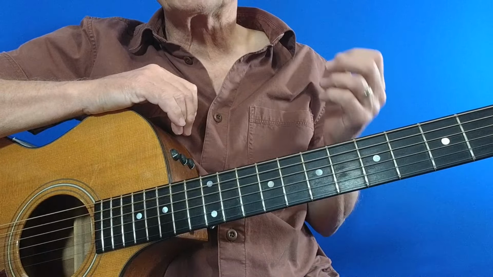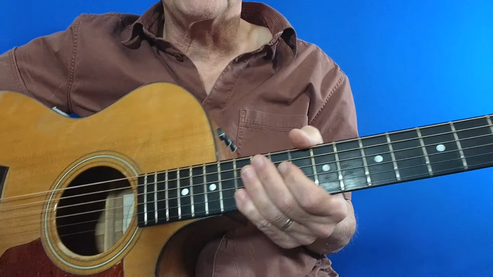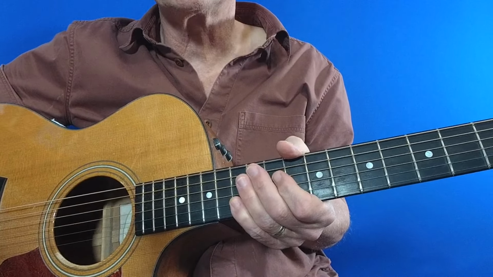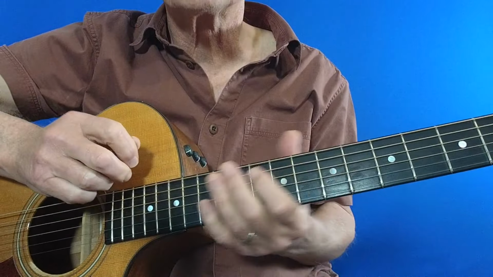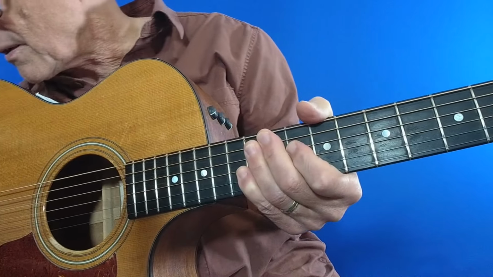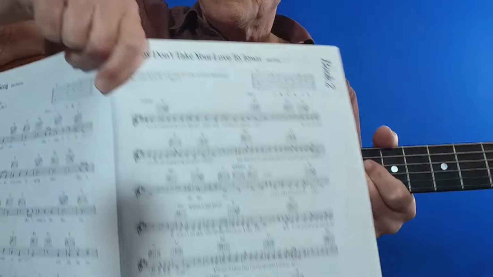Now, there are 2 distinctly different approaches to reading standard notation at this level. The first approach is to read each individual note, work out its pitch and duration, and then find that note in the scale. So let's have a look. Let's look at our sheet music.